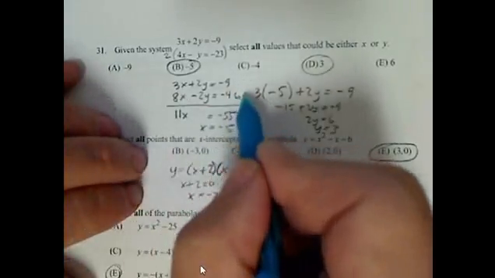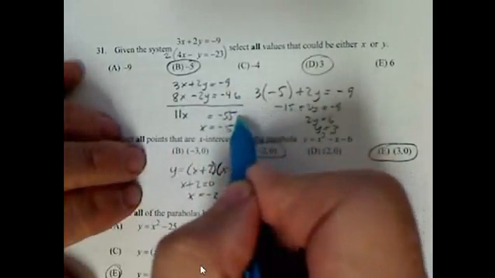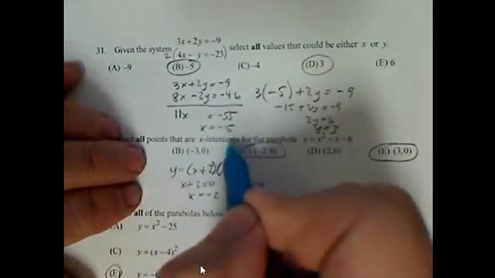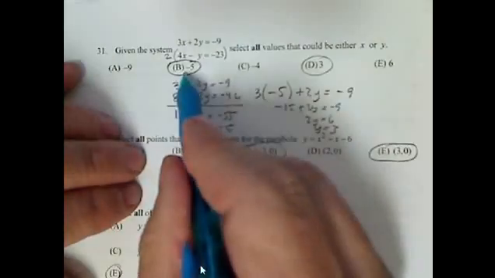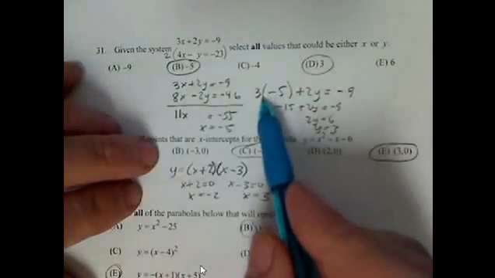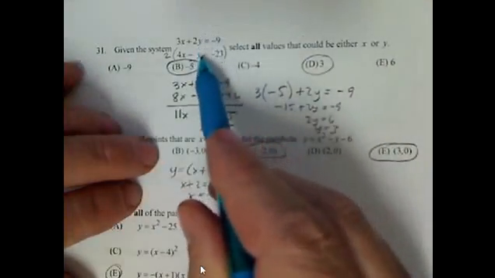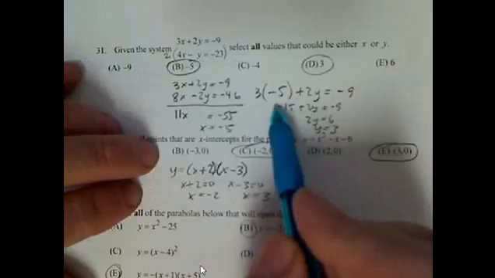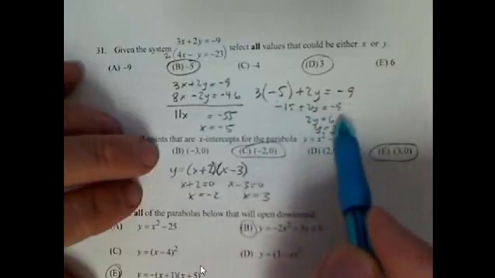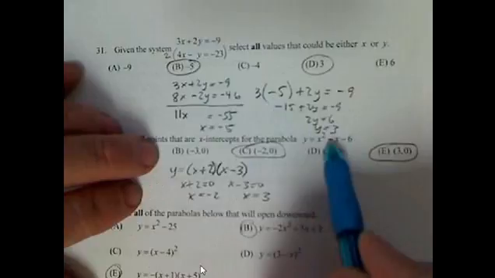Negative 9 and negative 46. X equals, we got negative 55. Divide by 11, you get x equals negative 5. So that's one of my answers. To find the other answer, I plug in negative 5 into either one of these equations. So 3 times negative 5 is negative 15. Add that to negative 9. I get 6 divided by 2, and I get 3.